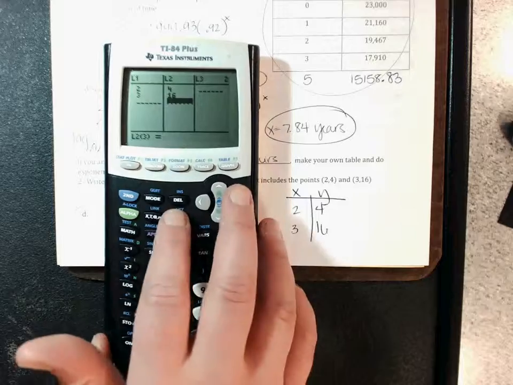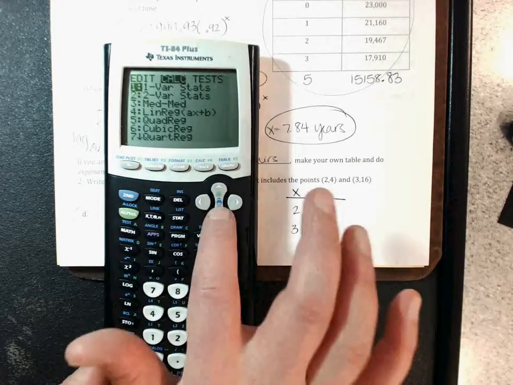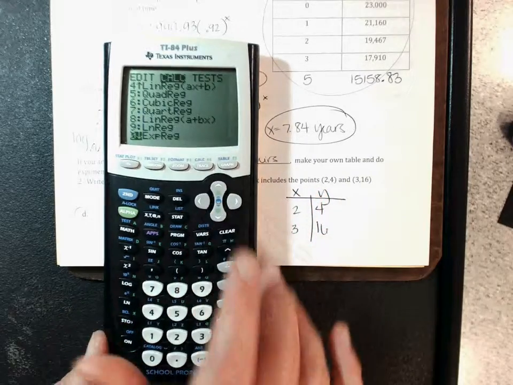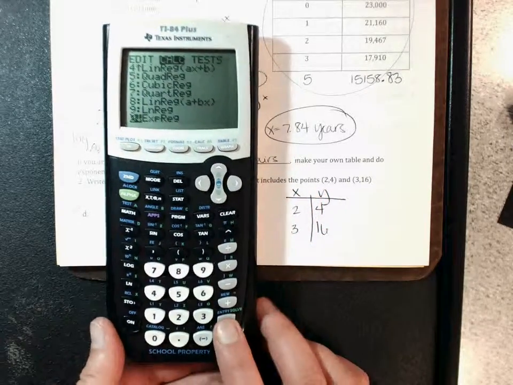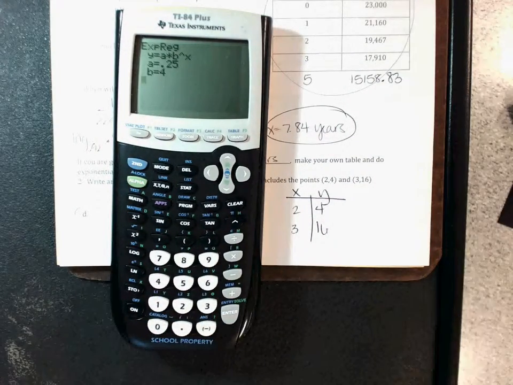And then remember, it's stat calc. Then I go down to my EXP reg, which is exponential regression, and then push enter, and you should get your two numbers.